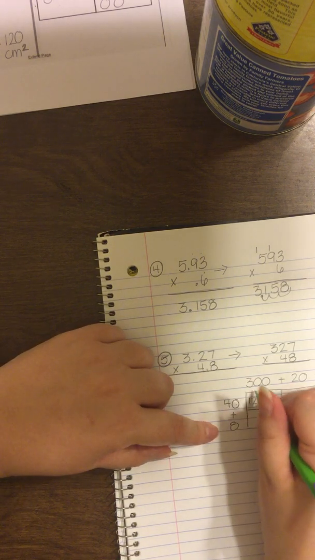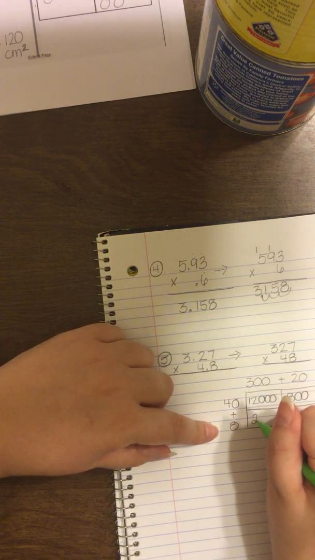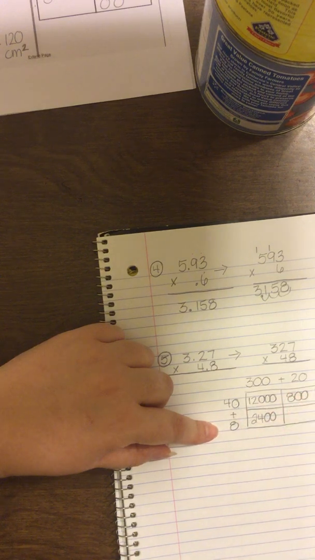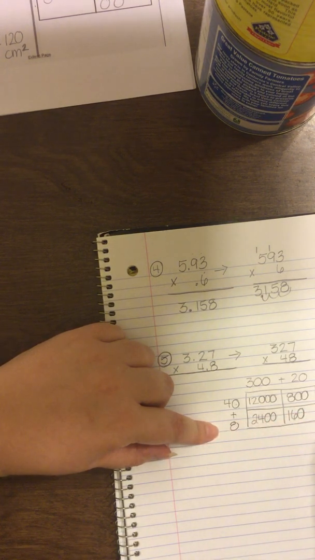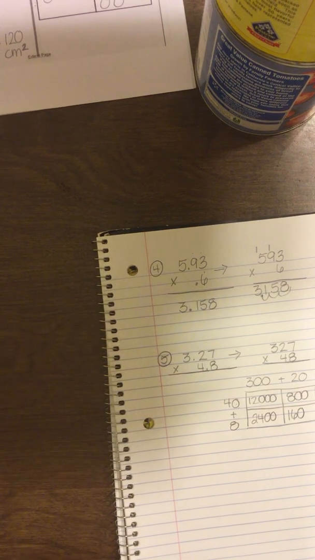8 times 300, 8 times 3 is 24 with 2 zeros. 8 times 20, 8 times 2 is 16 with the 0 at the end. And 8 times 7 is 56. All right, so now I'm going to put these together.